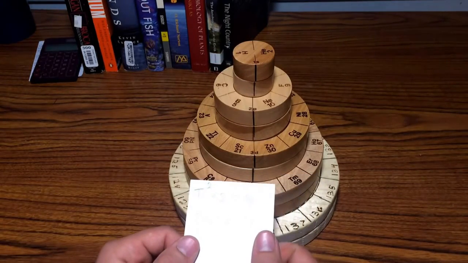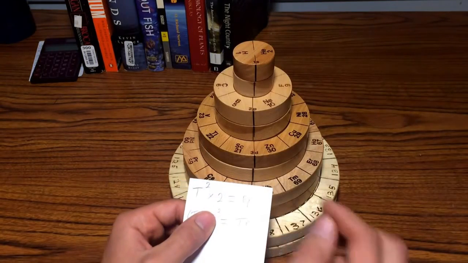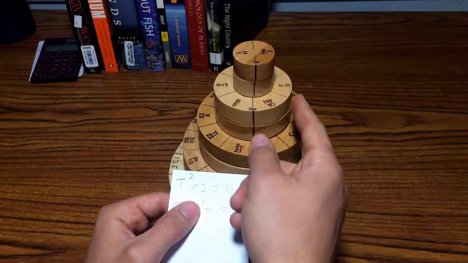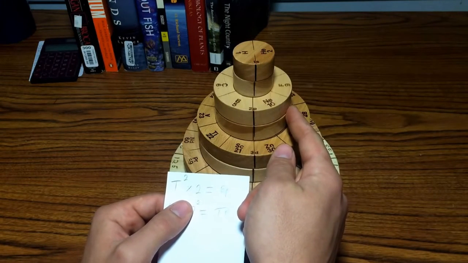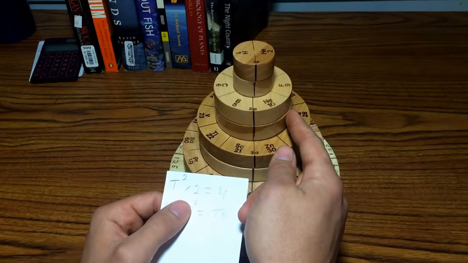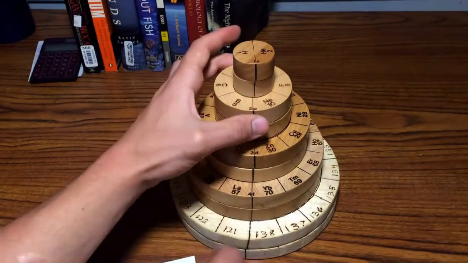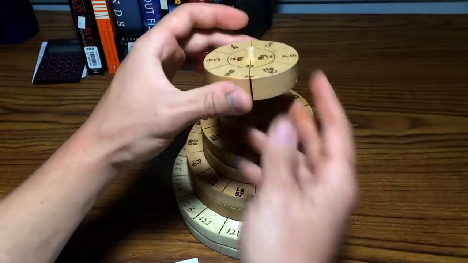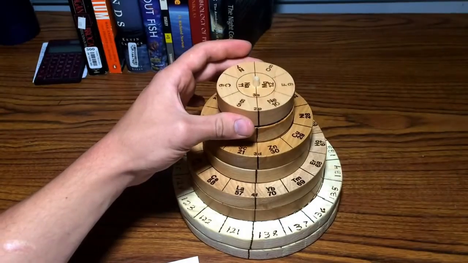So let's do this top one. We take the tier number, so we're on tier number 2, and we square that, so that gives us 4, times 2, that gives us 8. So that gives us 8 elements on the period. So there should be 8 elements on this period. 1, 2, 3, 4, 5, 6, 7, 8, and there is.